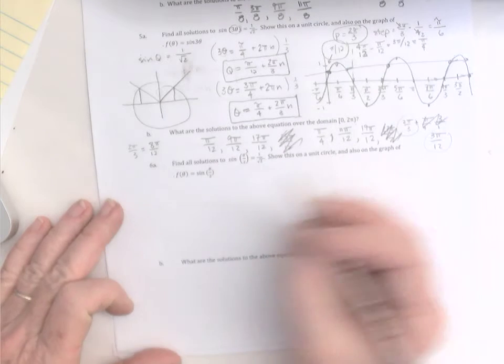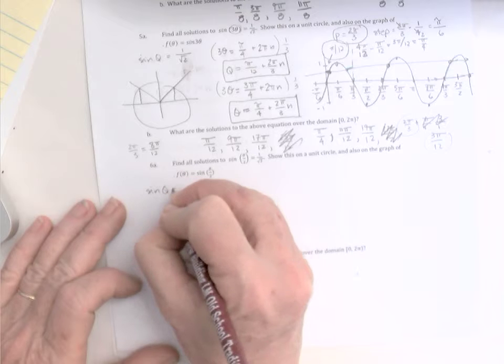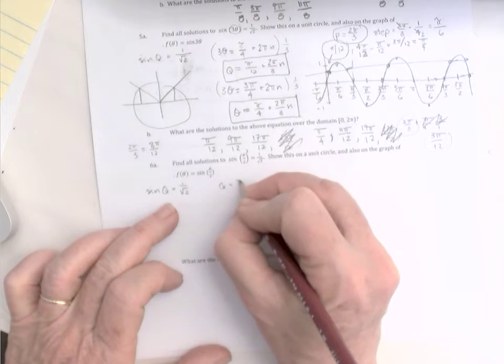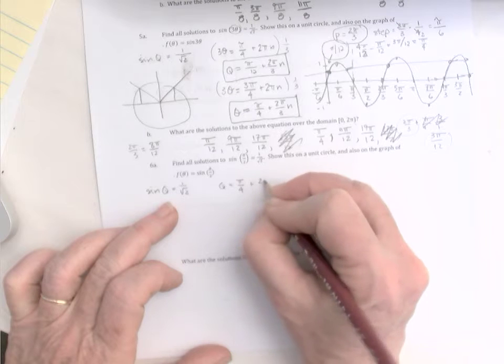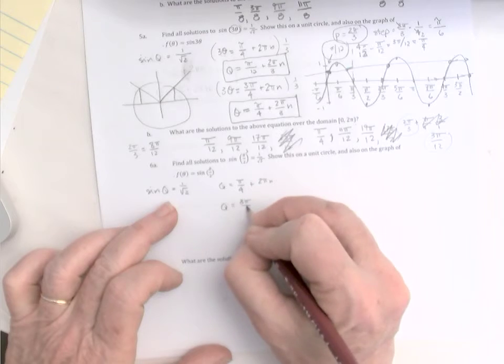So for question 6, same situation. Let's imagine that we have sine of q is 1 over root 2 again. We've been here before. Q is going to be pi over 4 plus 2 pi n, or q is going to be 3 pi over 4 plus 2 pi n.